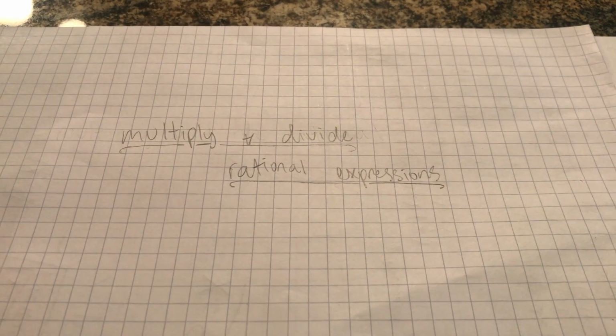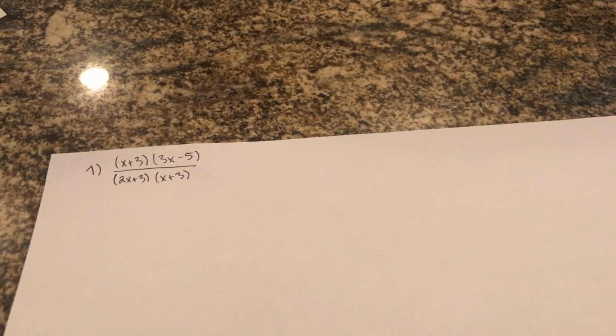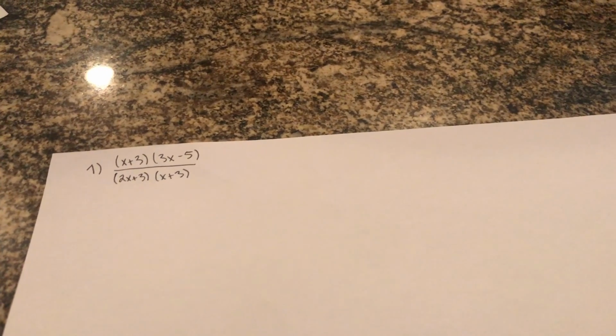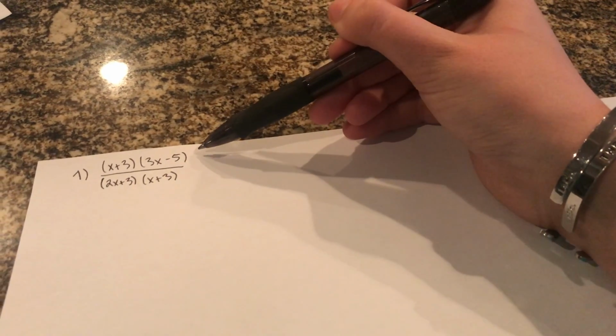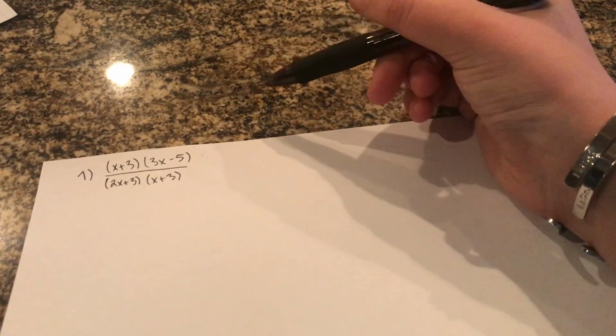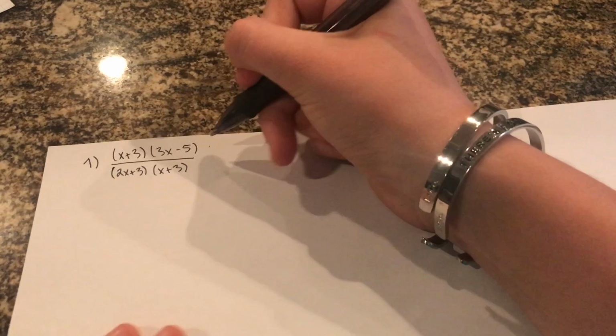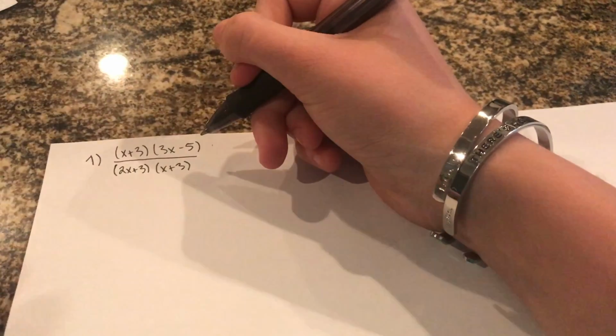Okay, for this video we're going to do multiplying and dividing rational expressions. For our first example, it's going to be the easiest one we do. When you have a rational expression in the numerator and the denominator of a fraction, a division equation, the first thing you can look for is things that you can cross out or cancel out.